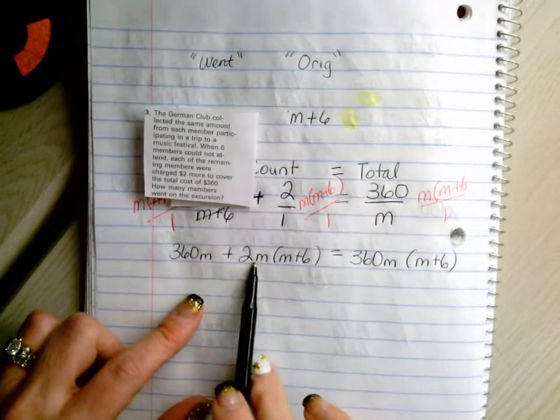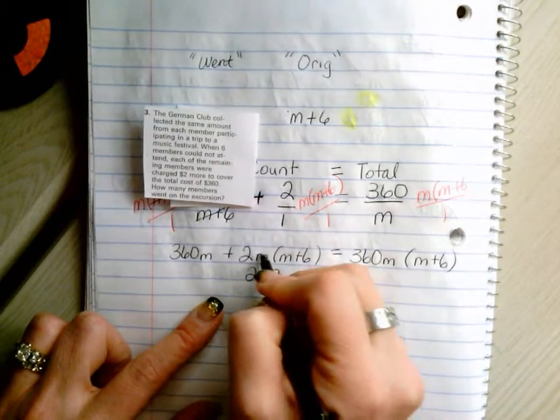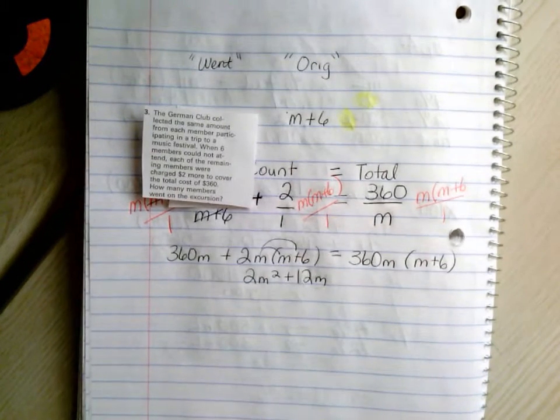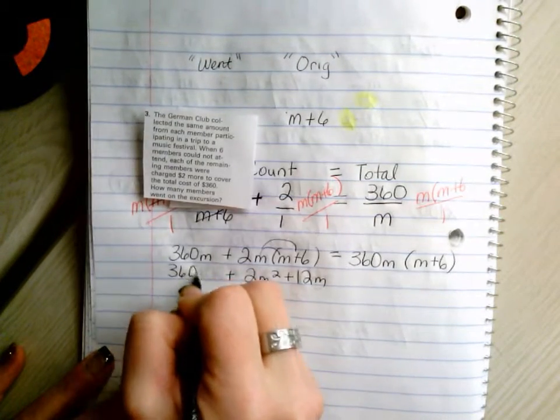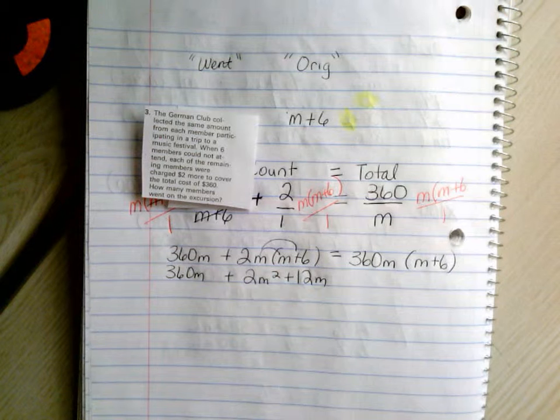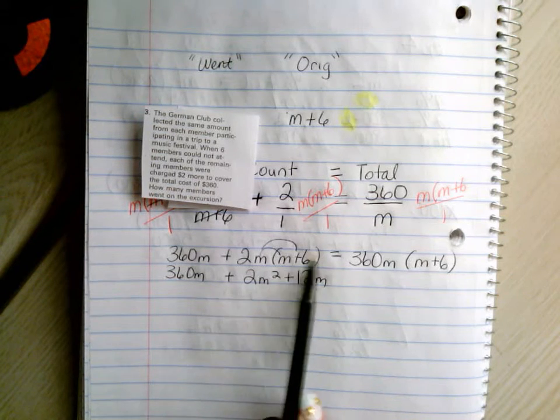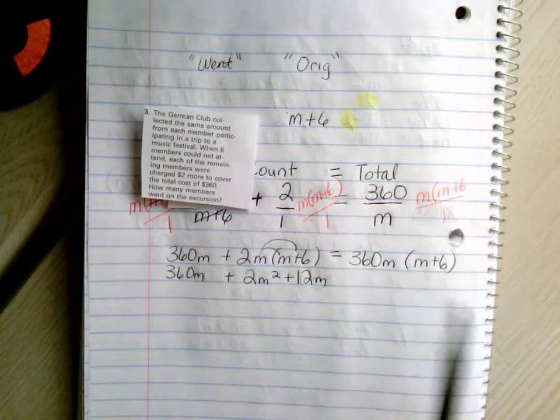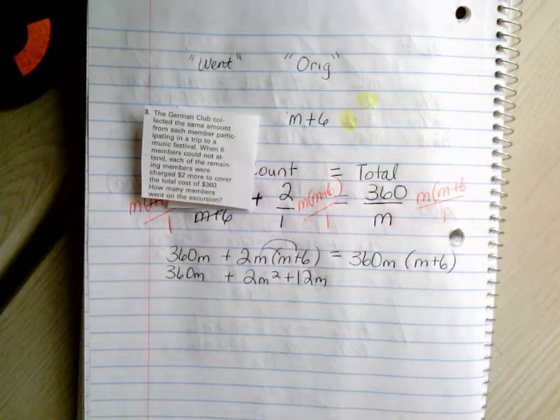This one we can ignore for now. So, 2m squared plus 12m. Keeping that in play. Trying to see, did I make a multiplication error somewhere? Hold on, I'm just checking my notes. 2m squared is only 360m. Hang on a second. Hang on, stand by.